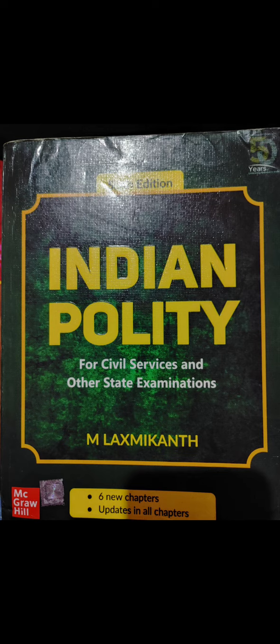It ended the system of double government by abolishing the Board of Control and the Court of Directors. It created a new office, Secretary of State for India, vested with complete authority and control over Indian administration. The Secretary of State was a member of the British Cabinet and was responsible ultimately to the British Parliament.